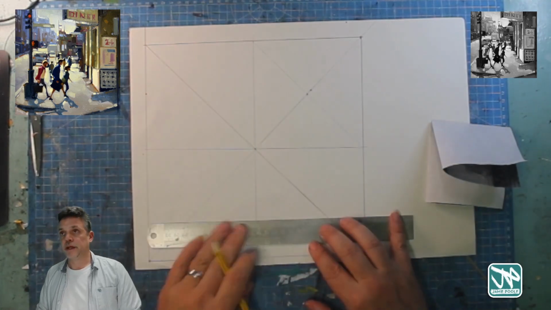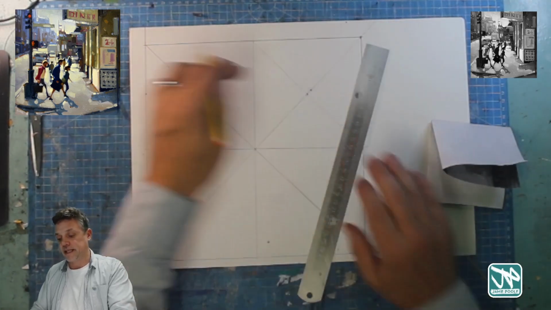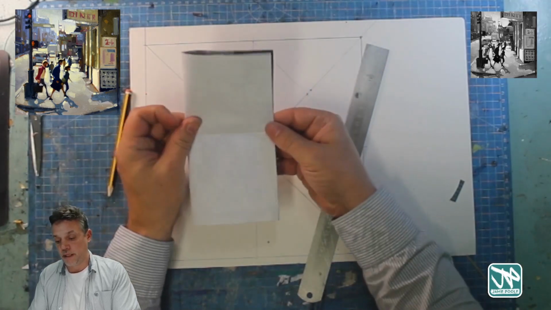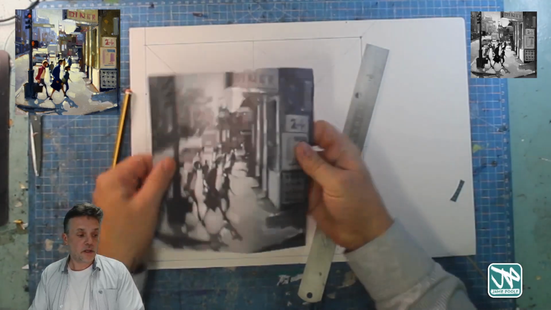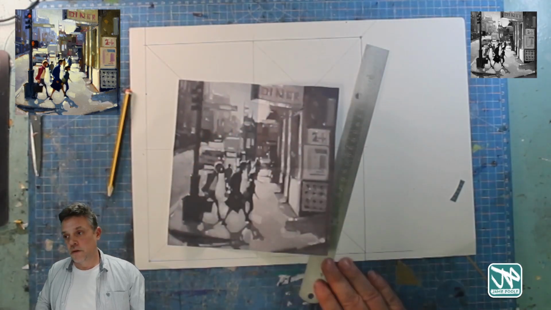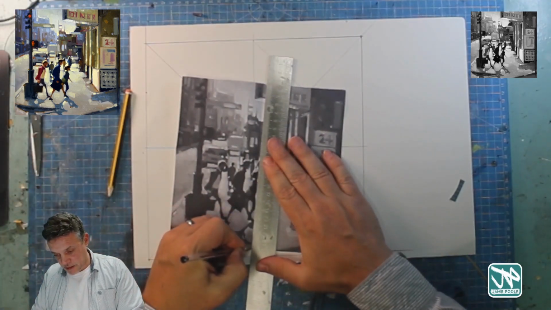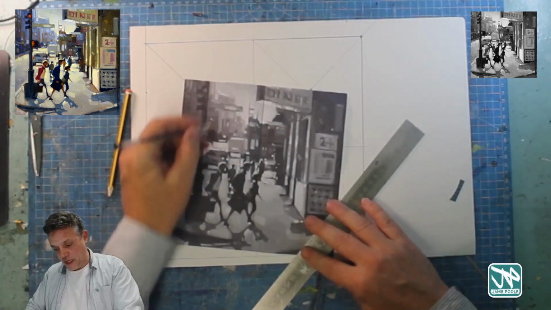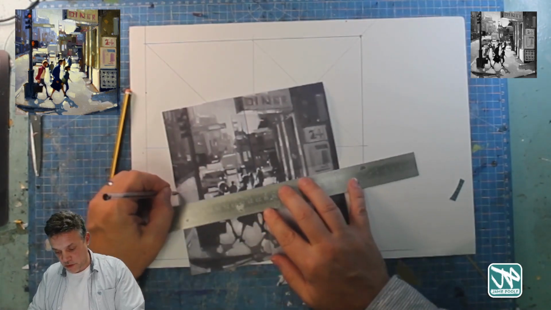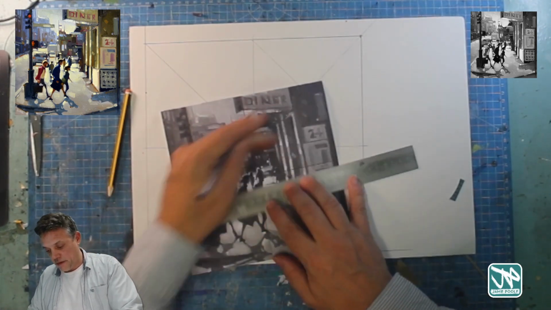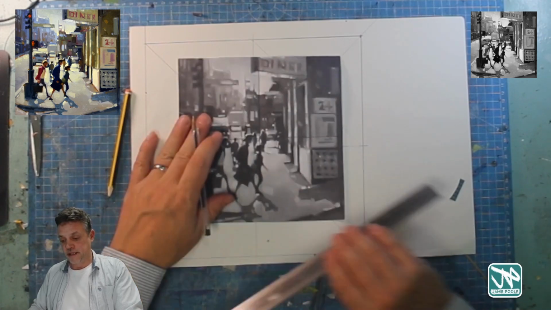So there's the center point of that one, and I can do exactly the same thing. So you can divide it up into more squares. Okay, so the thing to do on your picture is to actually draw in the fold, and then you can divide this space up.